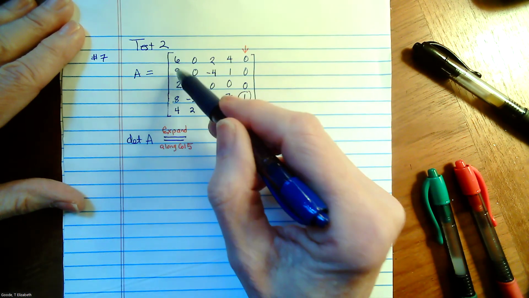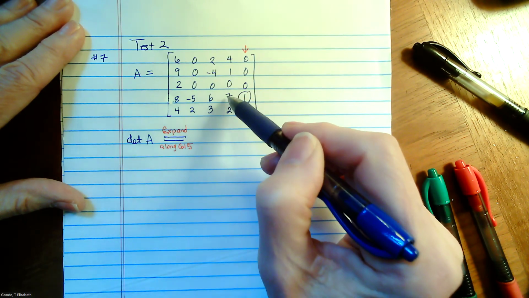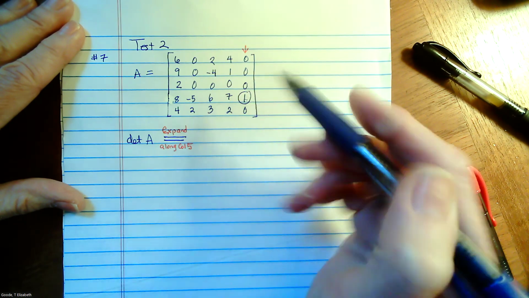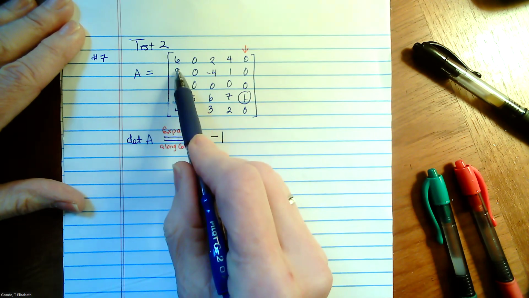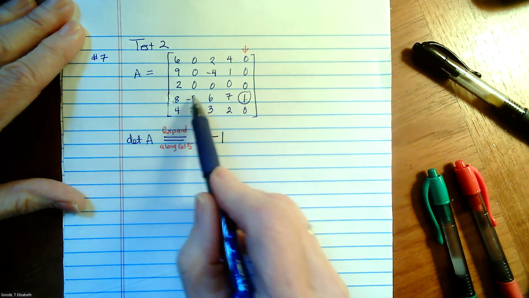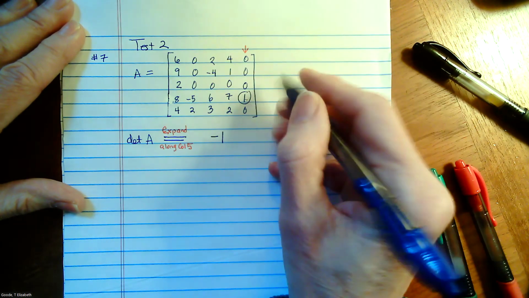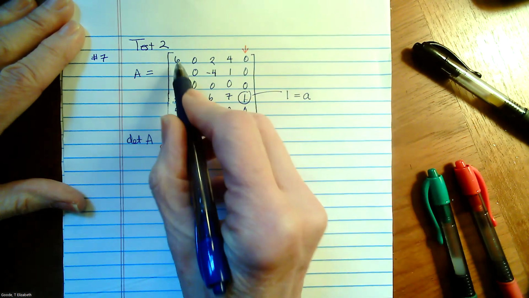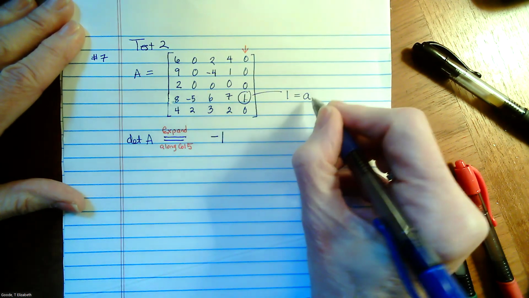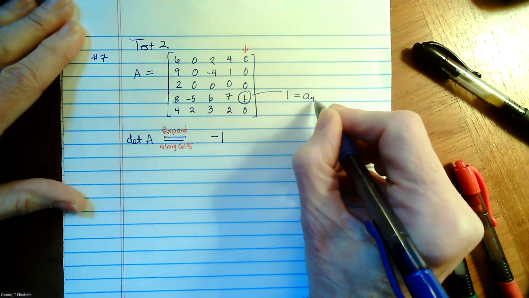So plus, minus, plus, minus, plus, minus, plus, it's minus. This is going to be a -1, right? Another way to think about it is 1 is in the position row 4, column 5.